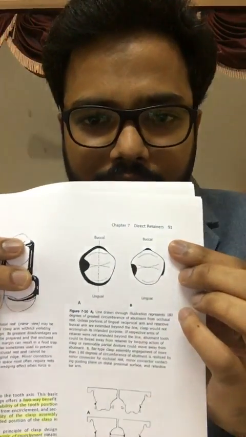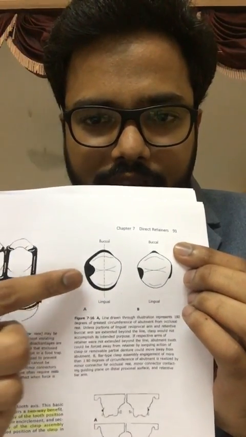So the clasp assembly should encircle the tooth by more than 180 degrees, right? This is called the principle of encirclement. If my way of representation is not clear for you, we have an image here. I'll just show you the image. I think it's clear, right? So we're talking about this image.